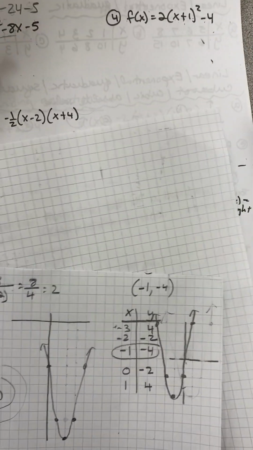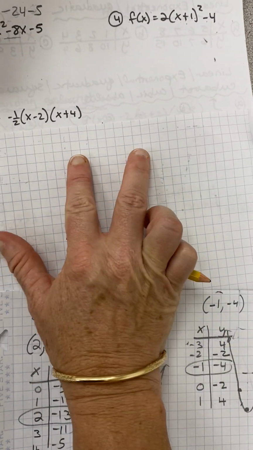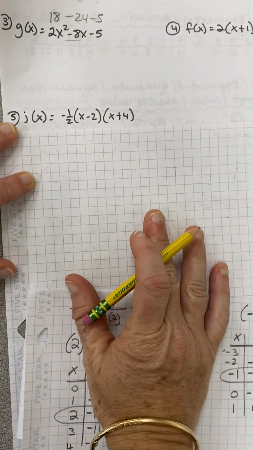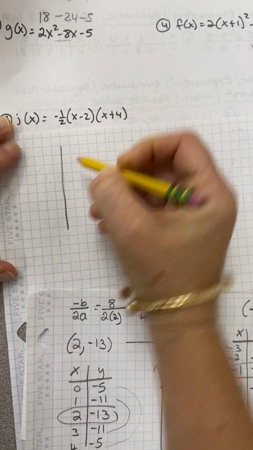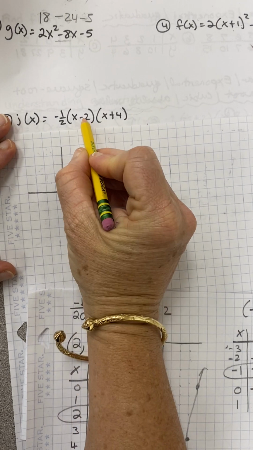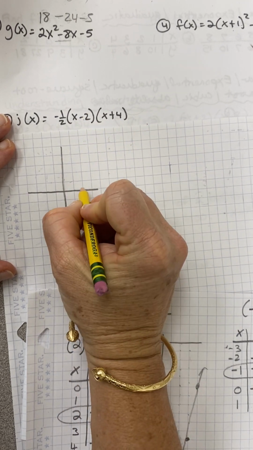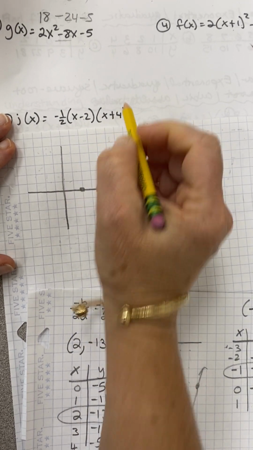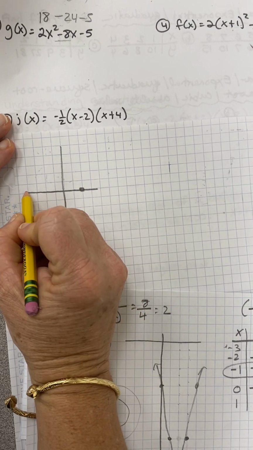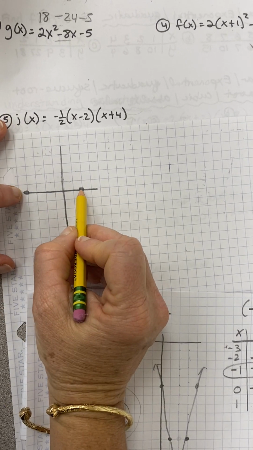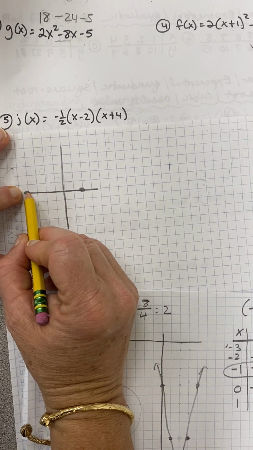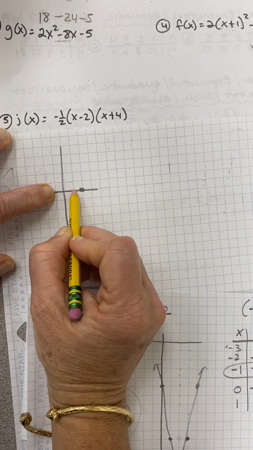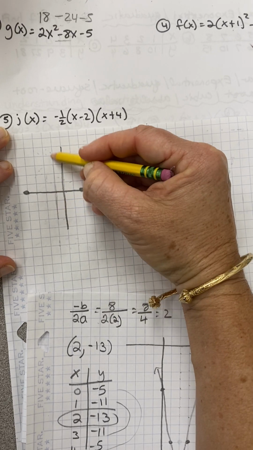So this one is in intercept form. All right, so a few different ways that we can do this. If I'm gonna graph it, and I know from here that the intercepts are 2 and -4, then I know that parabolas are symmetrical, right? So where is the smack dab in the middle? 1, 2, 3, 1, 2, 3. So this is gonna be my axis of symmetry.